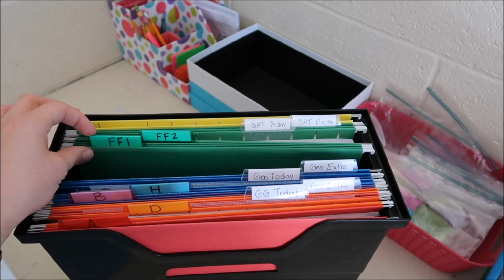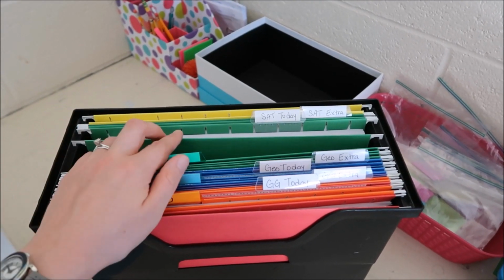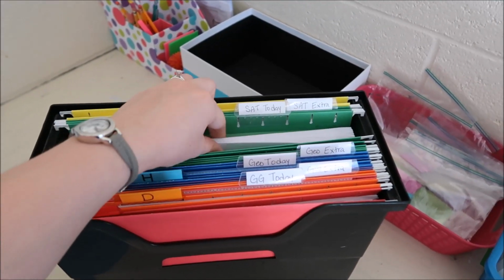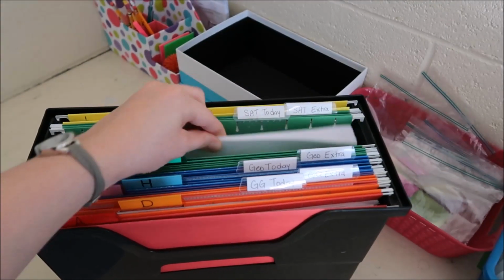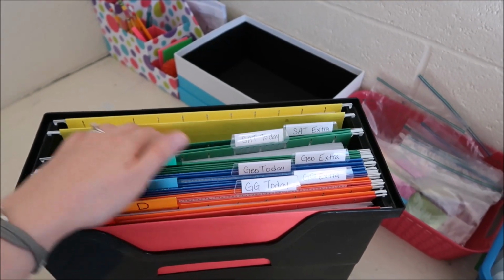So I have, it's called FF period, but there's a day 1, a day 2, and that's the work to pass back. I have what I need for SAT tomorrow. I just had this already in here, so I didn't have to put it in there now. And then I have their extra copies.